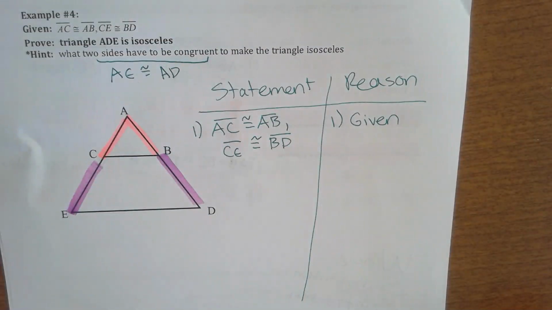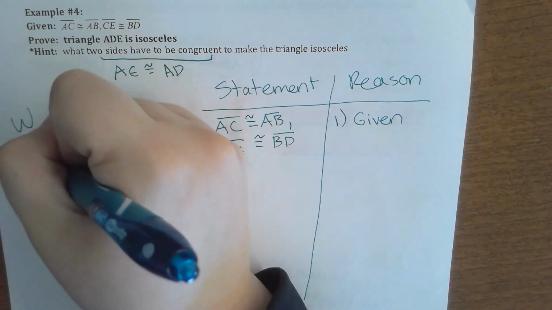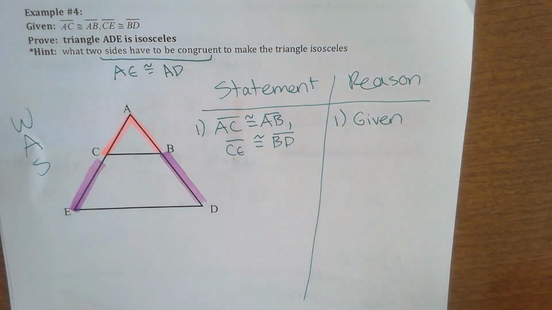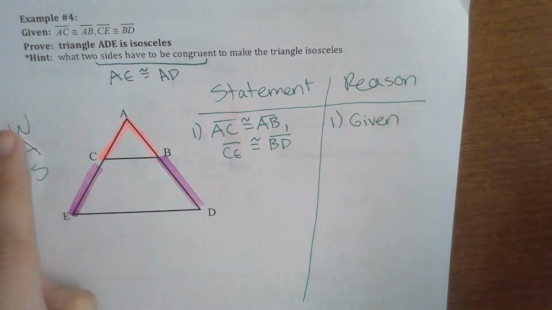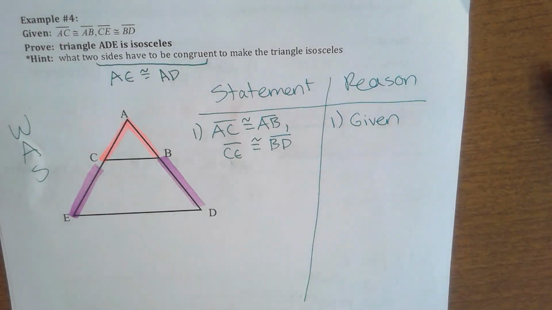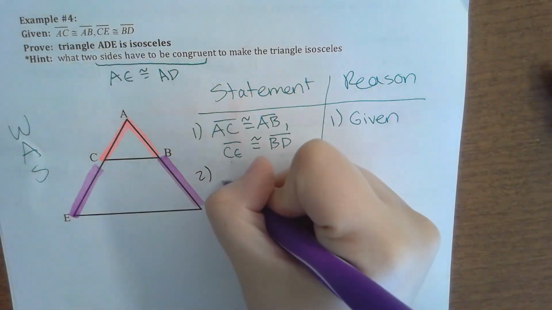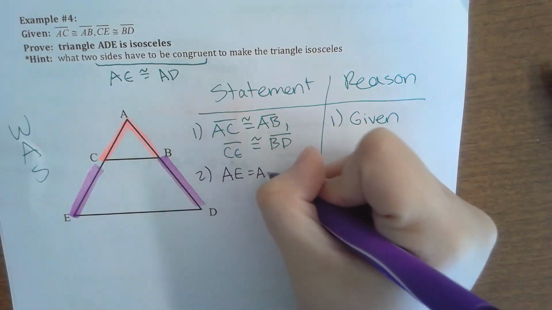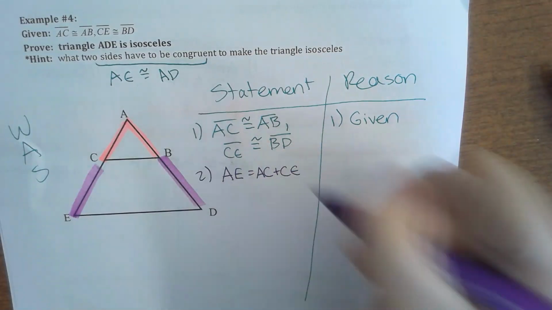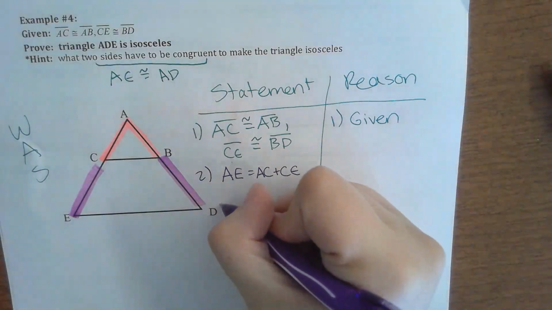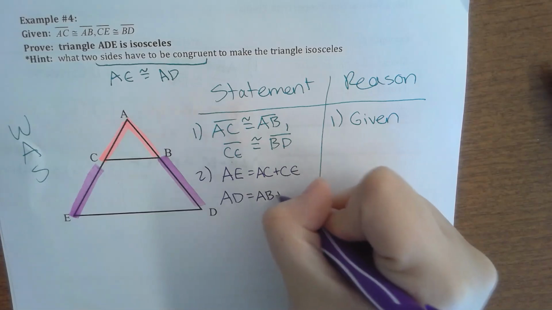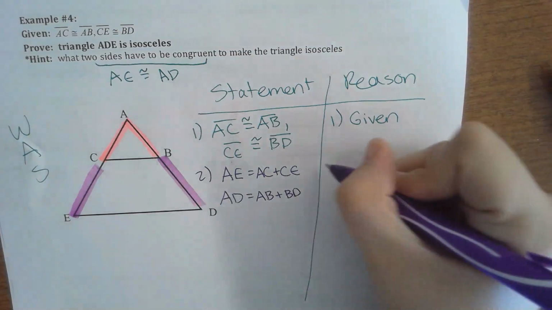With addition and subtraction proofs, we're either thinking W-A or W-S. If I'm adding, I want W-A. Whole. The whole equals the sum of its parts. The whole AE equals pink plus purple. The whole AD equals its pink plus its purple.